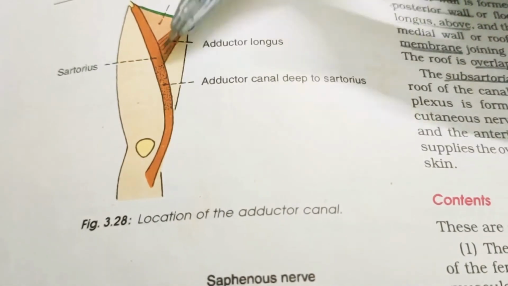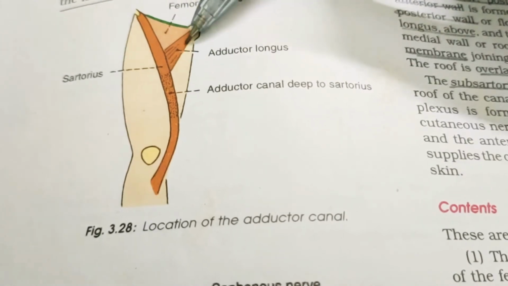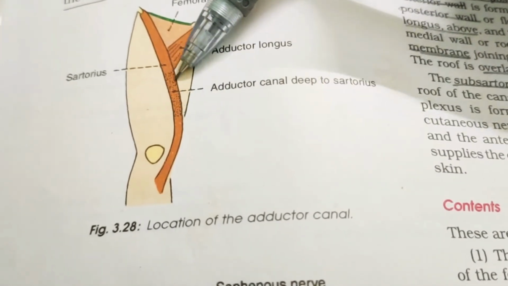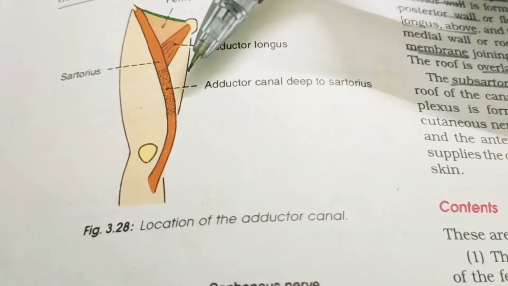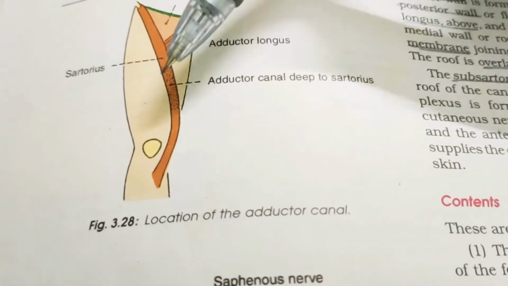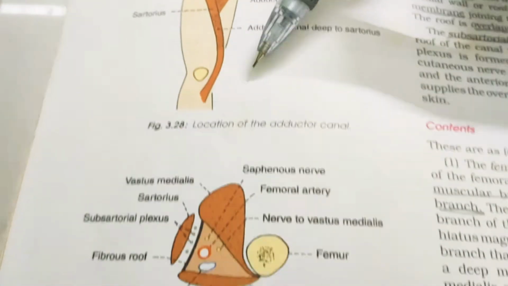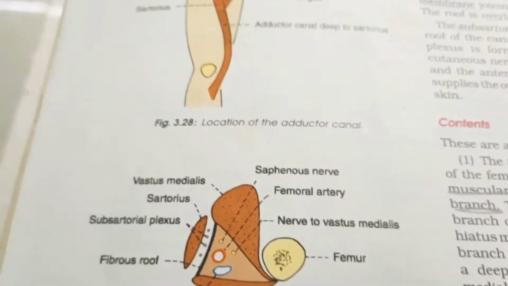So in the middle, actually this is the femoral triangle, right? This is adductor longus, this is the sartorius muscle. So here in the middle of the sartorius muscle you have the adductor canal, which is deep to the sartorius. So deep to sartorius you have a canal here that is called the adductor canal.